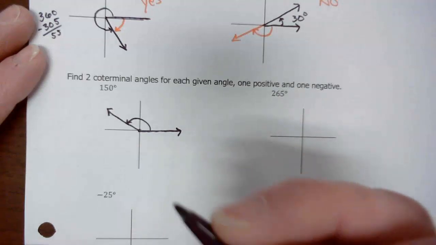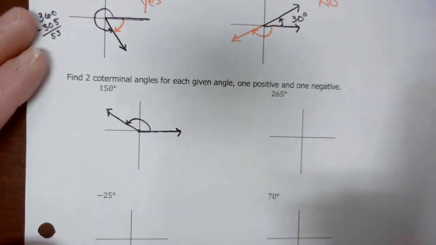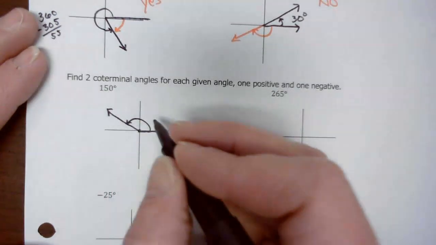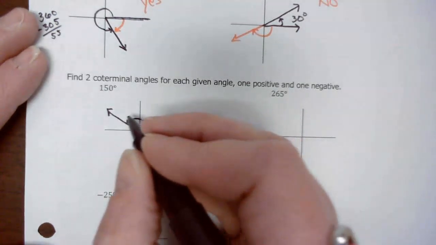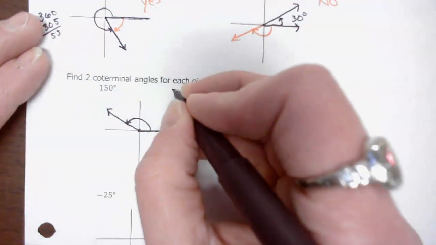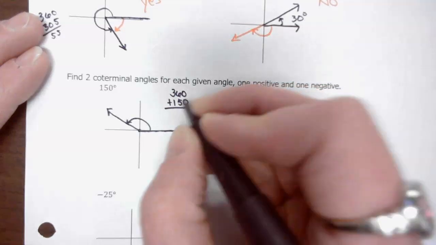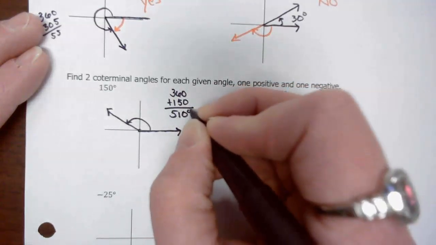I'm like 30 degrees short of 180, so I'm kind of stopping right there. Now, to find the positive coterminal angle that goes with it, remember on the front page, we had one that went all the way around and then came back. So if it went all the way around and then went 150 degrees, that would be 360 plus 150. So that'd be 510 degrees.